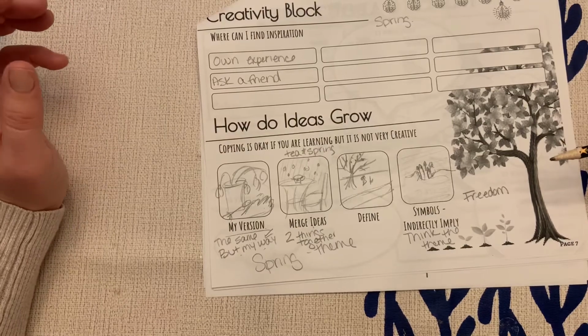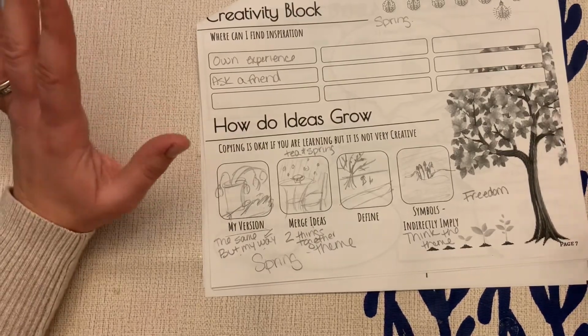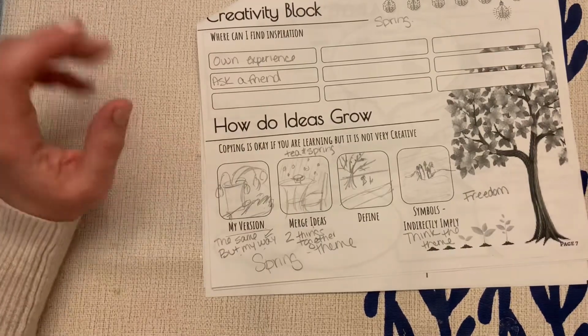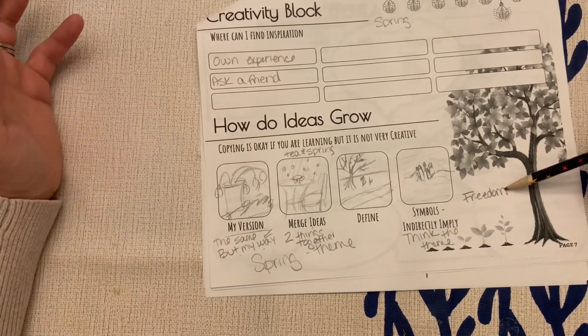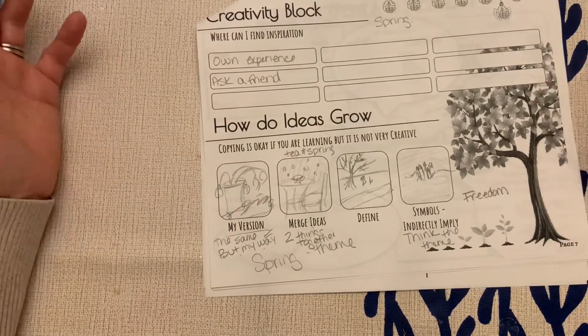Freedom might be freedom from not having to do something. Sometimes you feel like, oh, I got out of doing that chore, or I didn't have to do anything, that might be free. Freedom might be a flag. Freedom might be an animal. Freedom might be almost anything.